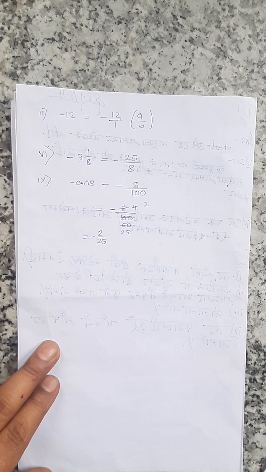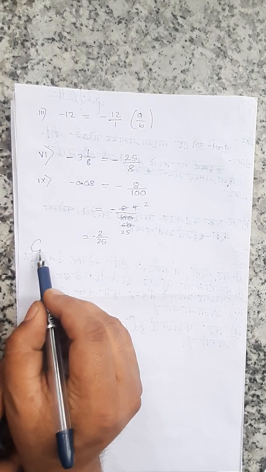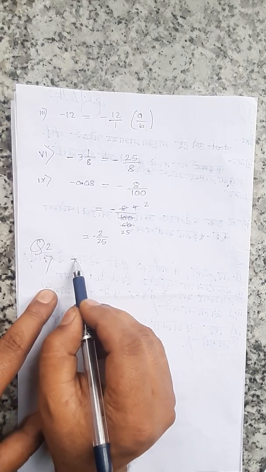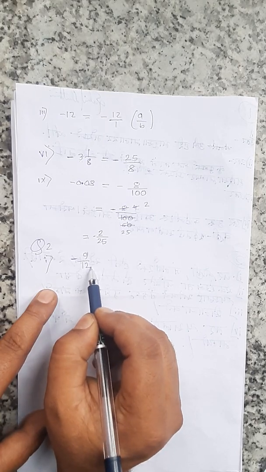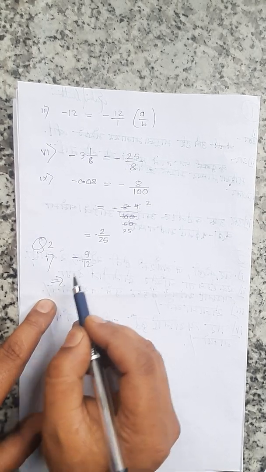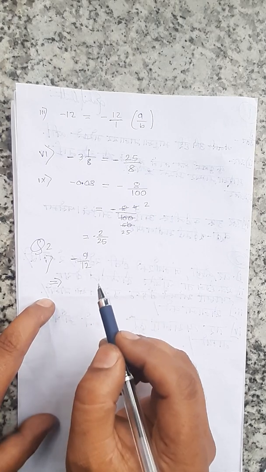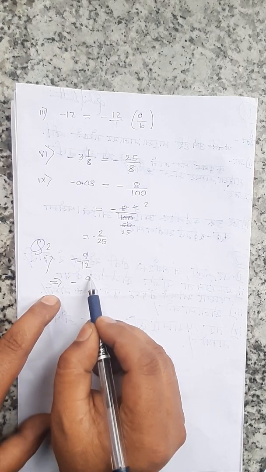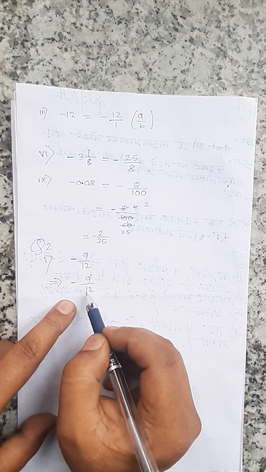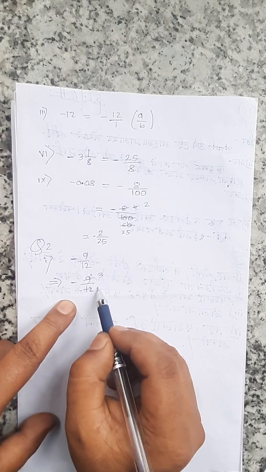Now I'll solve question number 2, sub question 1. It is minus 9 upon 12. Check your textbook. The question asks to write in standard form, that means cancel numerator and denominator by their common factor if it exists. Now both are multiples of 3. You can cancel both numbers by their common multiple. 3 3s are 9, 3 4s are 12.